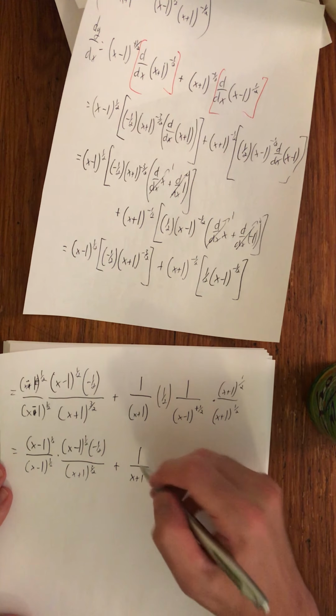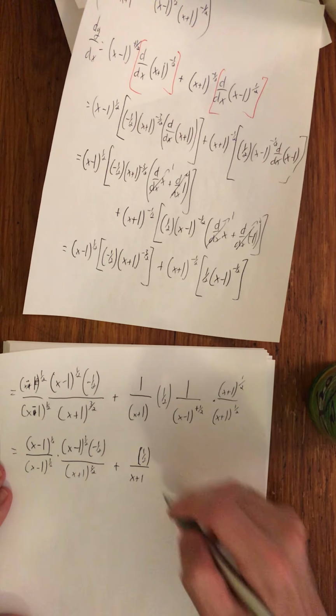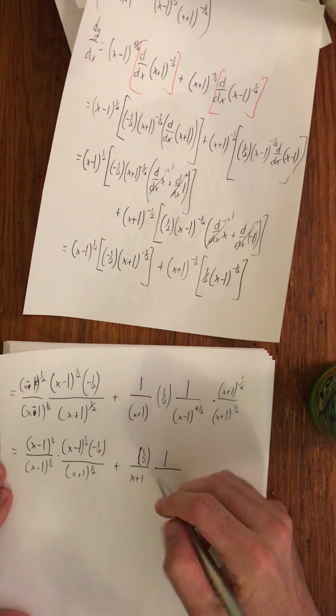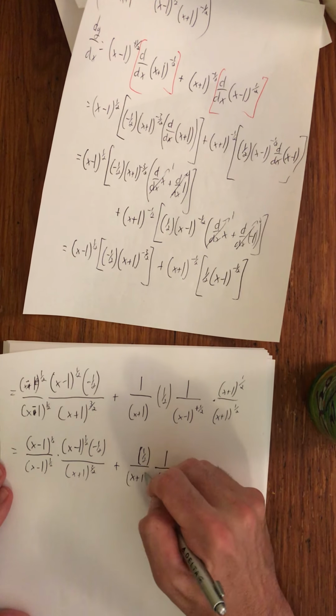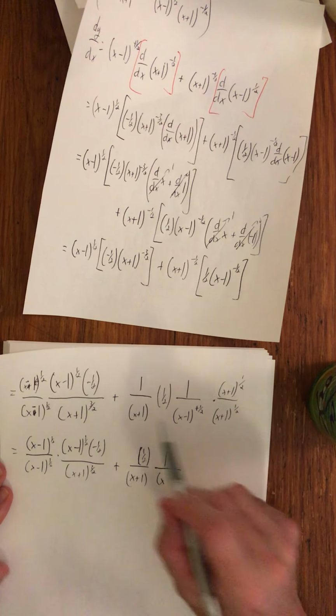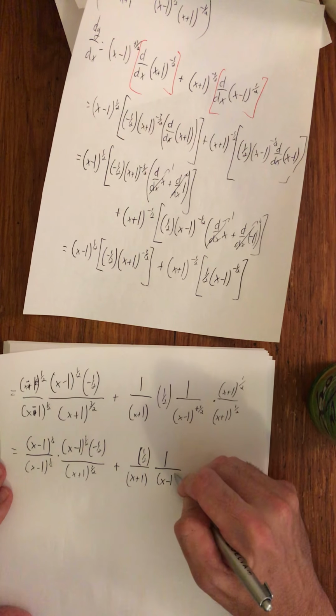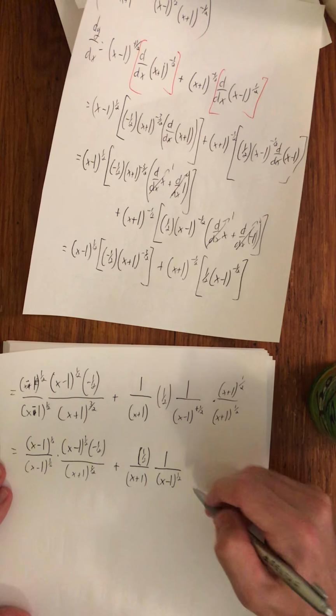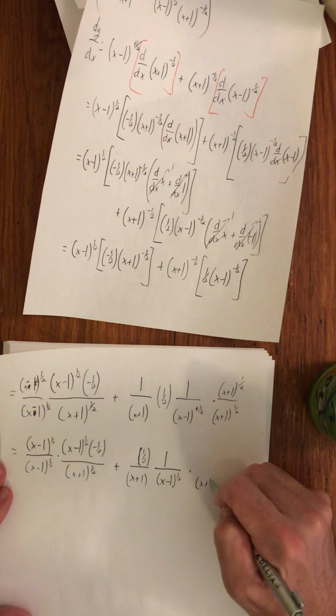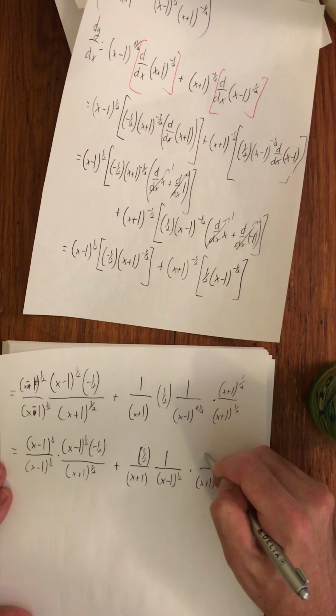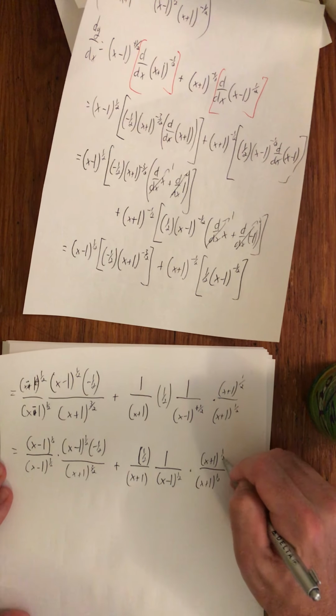I want to just stick the 1/2 up here to make it a little bit cleaner, and then 1 over x, hold on a second, yep, that's that, x minus 1 to the 1/2, and this was us multiplying over that extra bit in order to get the same denominator. Okay, there we go. Whew.